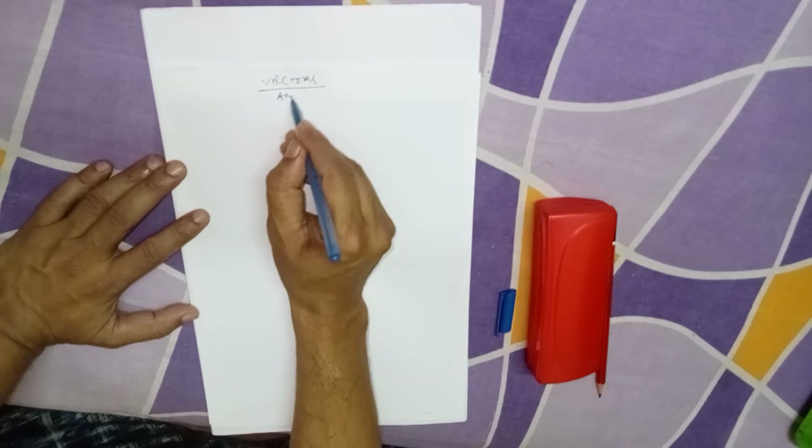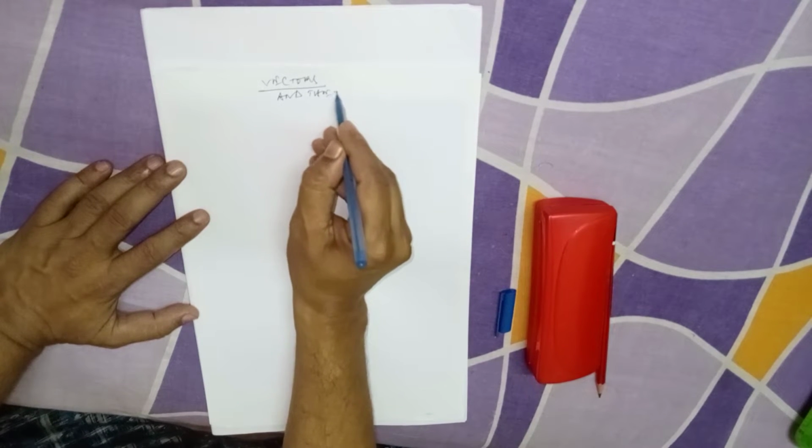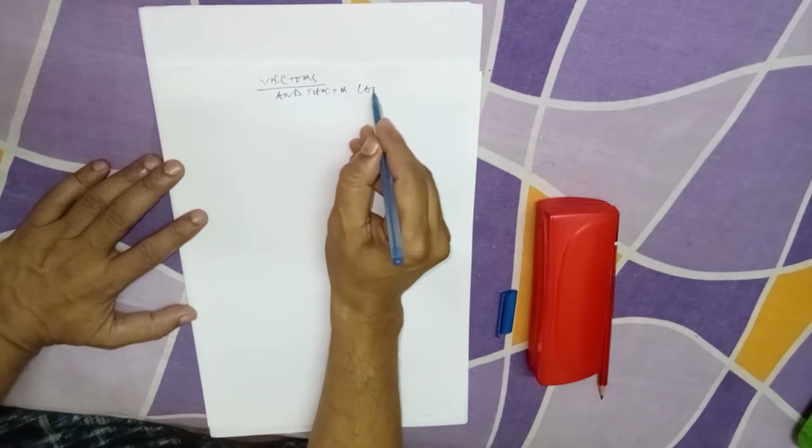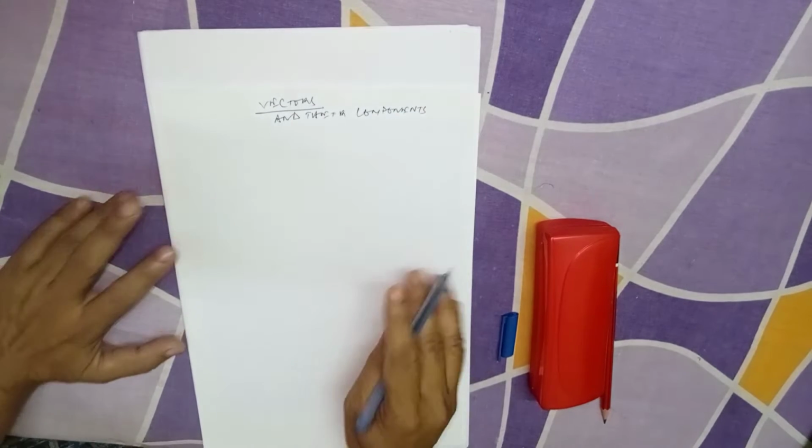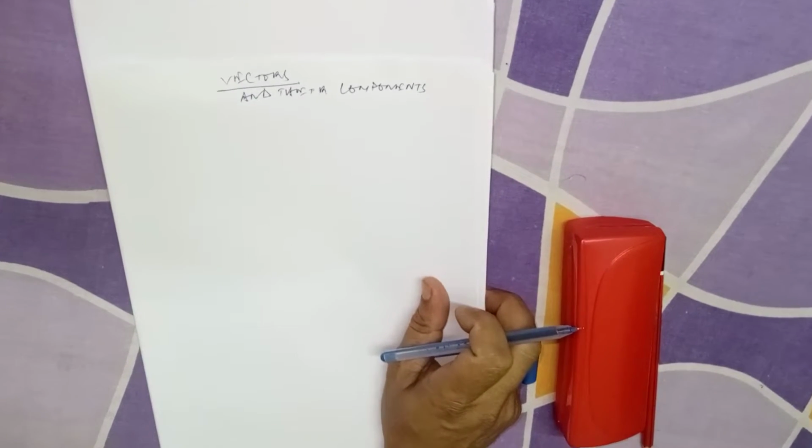Vectors and their components. Today this is our subject.